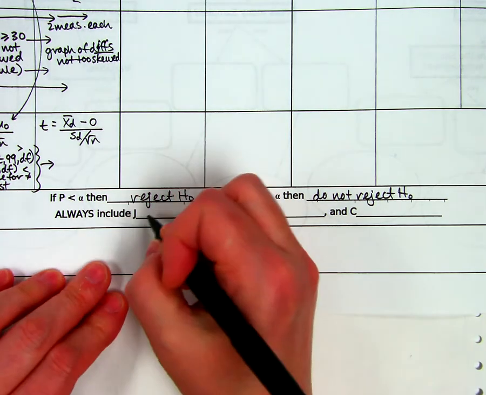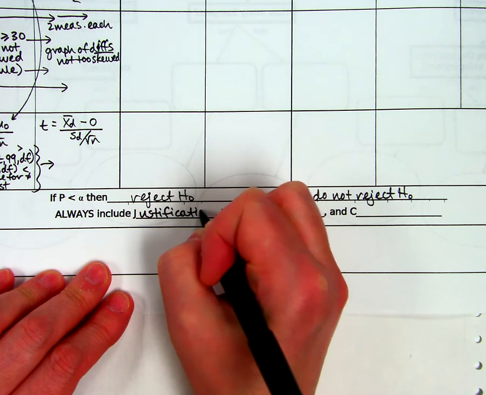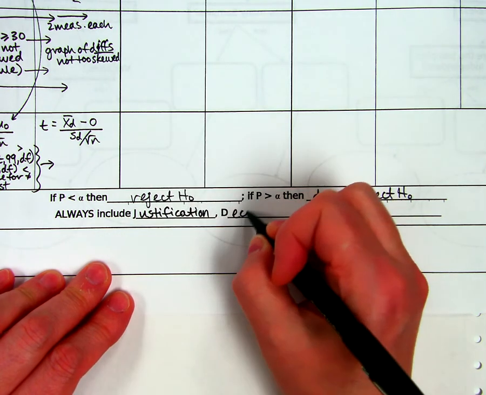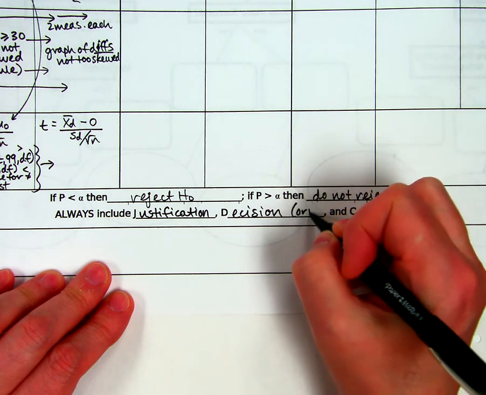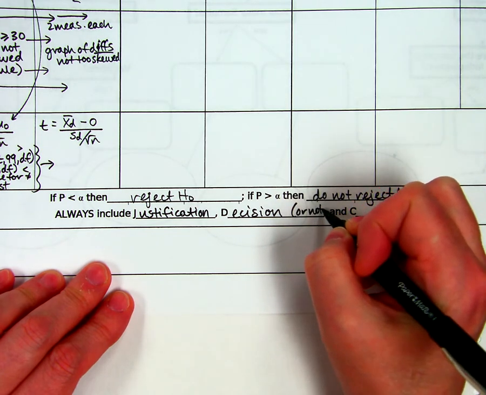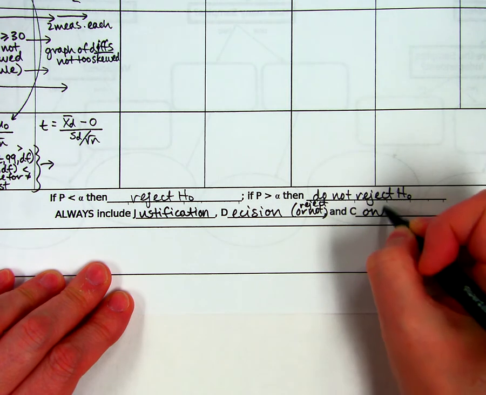So don't accept, you always reject or don't reject. And then we always include the justification and the decision, or not. I guess I could add that. Reject or not. And the context.